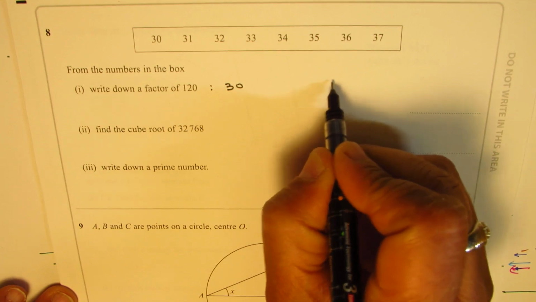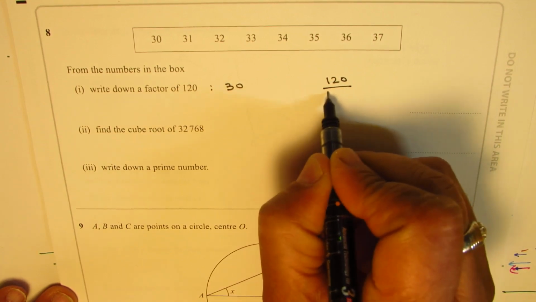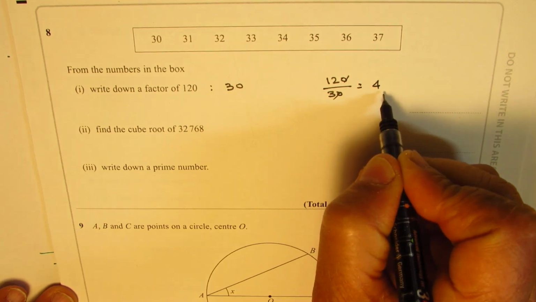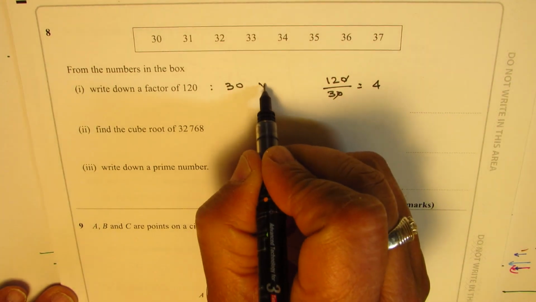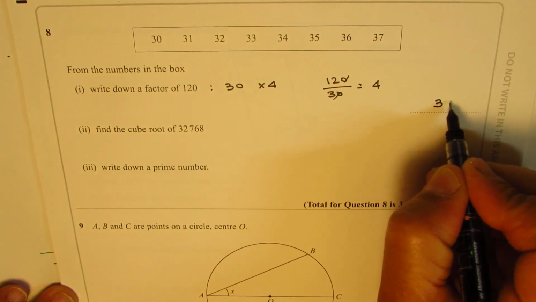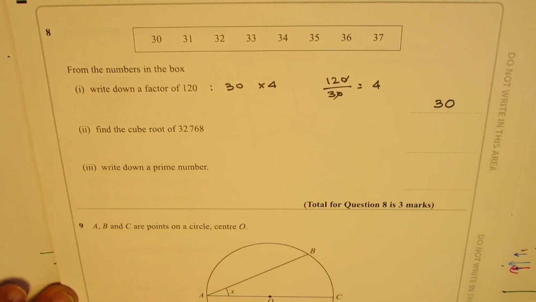We know we could divide 120 by 30. It goes 4 times, right? So 30 times 4 is 120. So we could get the first answer as 30, right? So that becomes our answer.